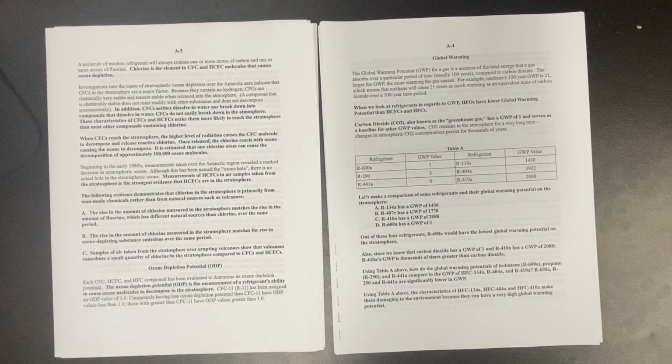When we look at refrigerants in regards to GWP, HFOs have lower global warming potential than HCFCs and HFCs. Carbon dioxide, also CO2, also known as a greenhouse gas, has a GWP of 1 and serves as a baseline for other GWP values. CO2 remains in the atmosphere for a very long time. Changes in atmospheric CO2 concentrations persist for thousands of years.